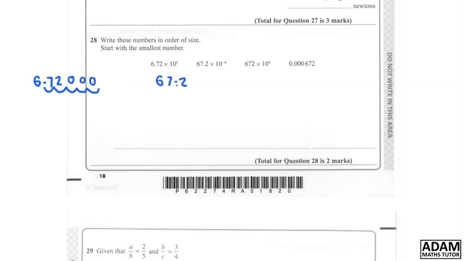67.2, and I'm timesing by 10 to the power of negative 4. So 1, 2, 3, 4. Fill the gaps with zeros. 672 times 10 to the power of 4, so 1, 2, 3, 4. And the last number is already written as an ordinary number.